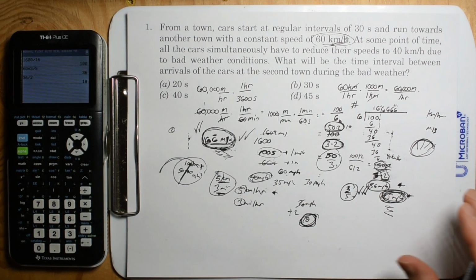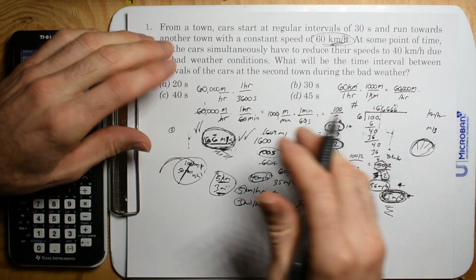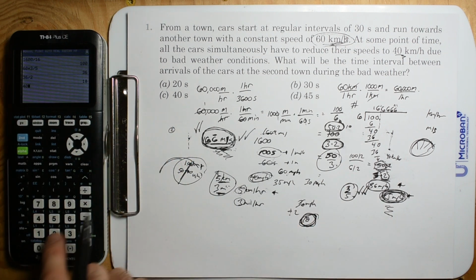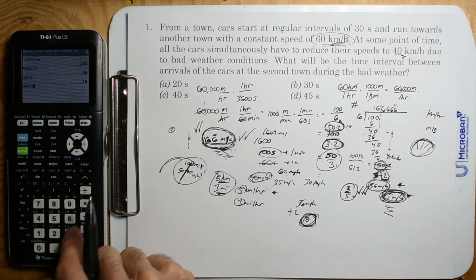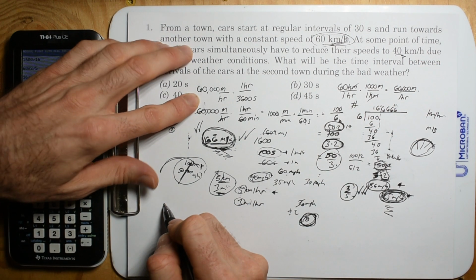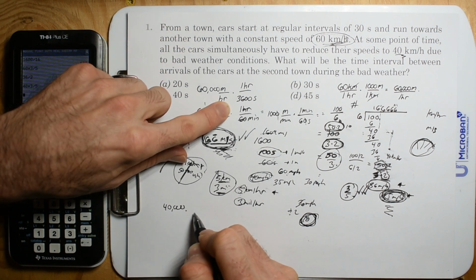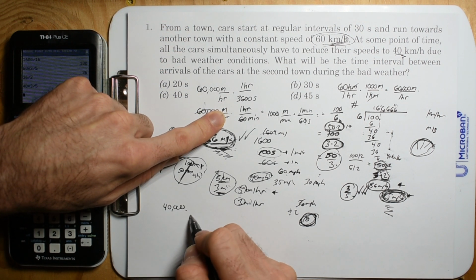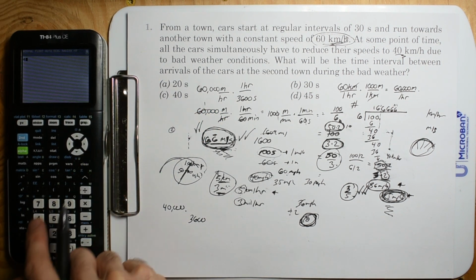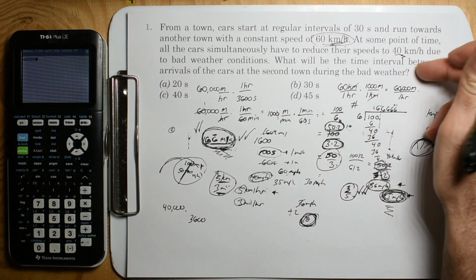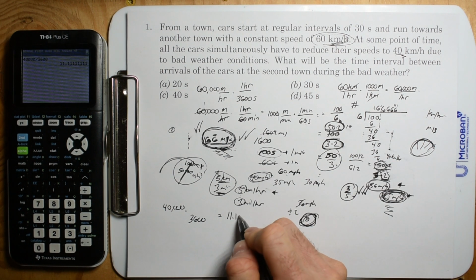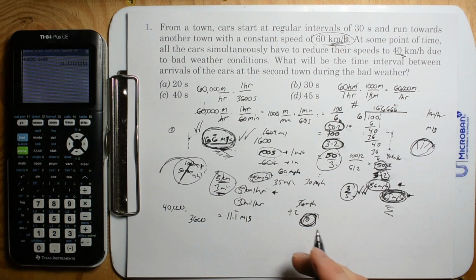Alright, so we're done with that kind of tangent, and now we can get back to our speeds. If this is 40 kilometers an hour, I can just say that's 40 times 3/5. So this is about 24 miles an hour, but let's do it 100%. So we're going to have 40,000 meters per hour, divided by 3,600. This is going to give me 11.1 meters per second. Okay, sweet.